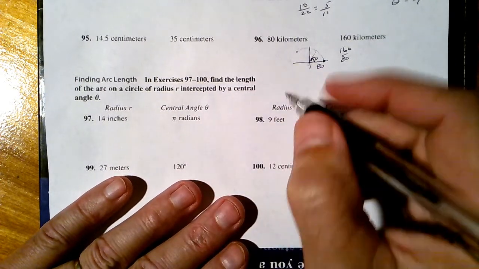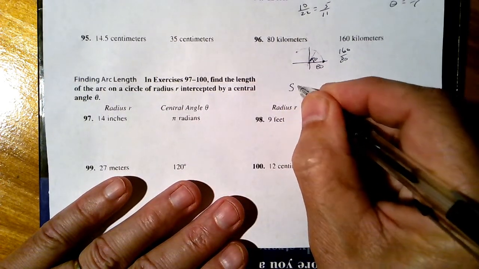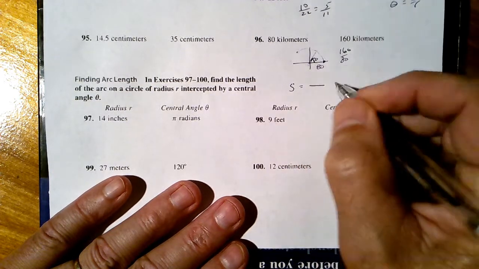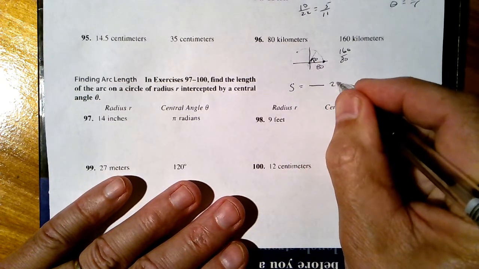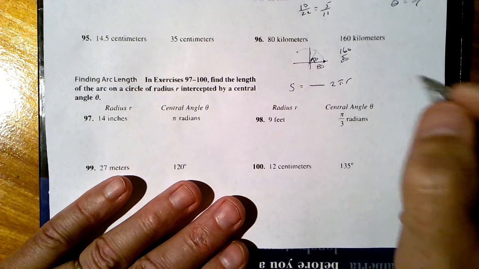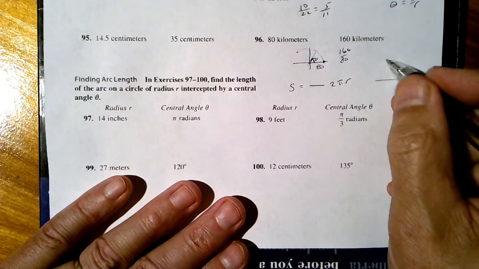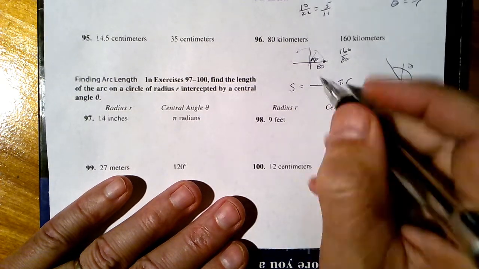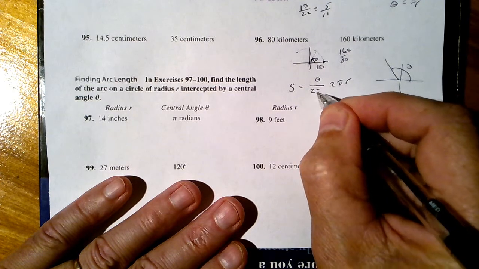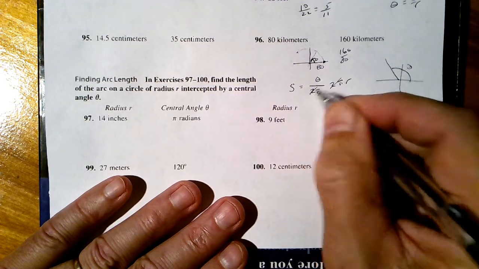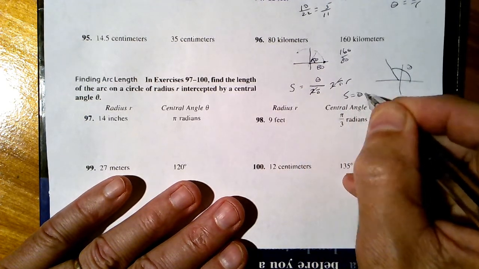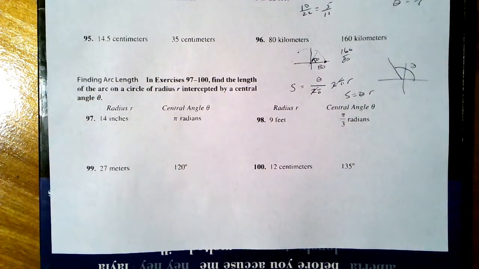So let's go through that again. An arc length is a fraction of the circumference, 2 pi r. What fraction is it? If that's theta, it's theta out of 2 pi. Cancel the 2 pi's, S equals theta r.